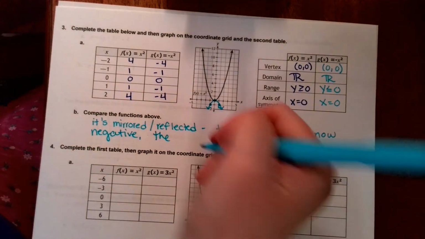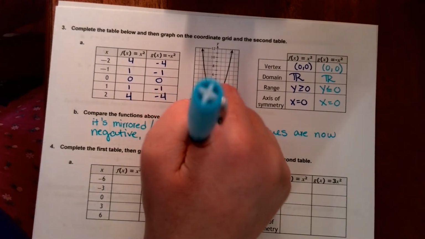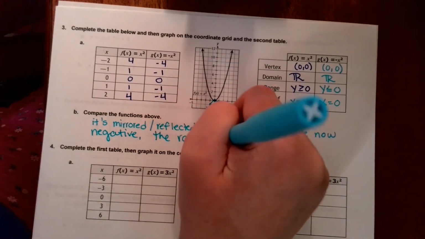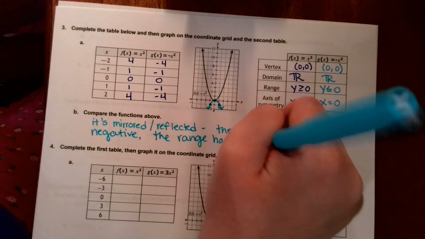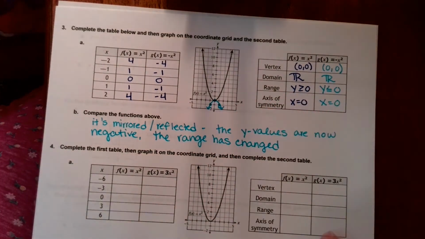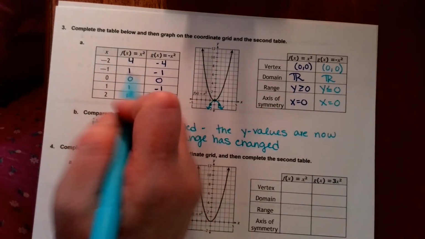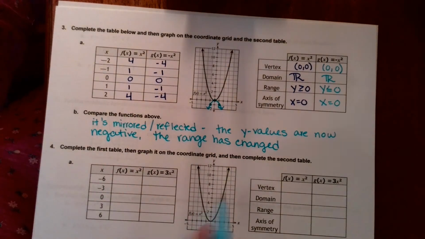And the range has changed. In fact, the two functions only share one range value, and that is 0.